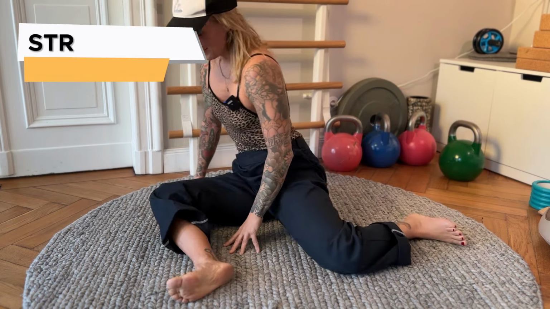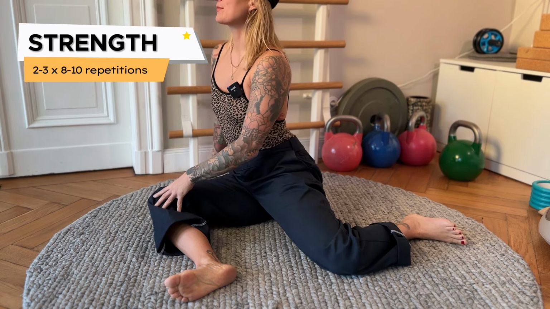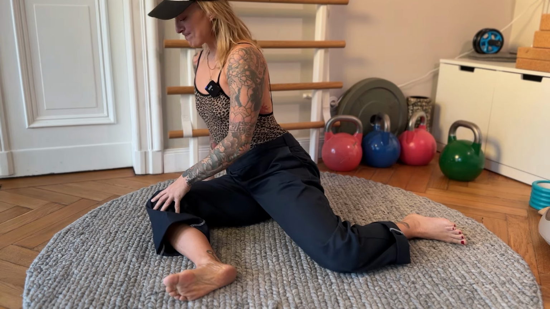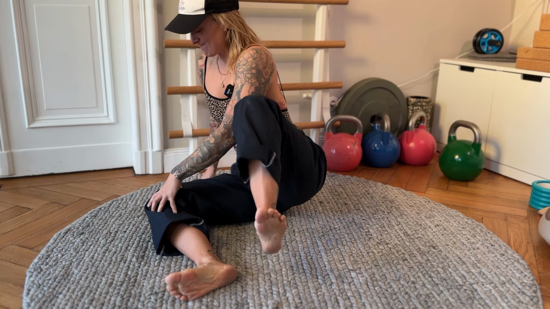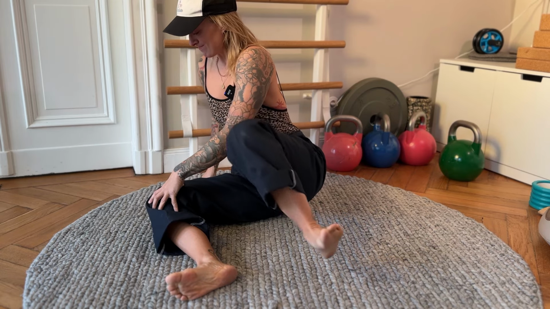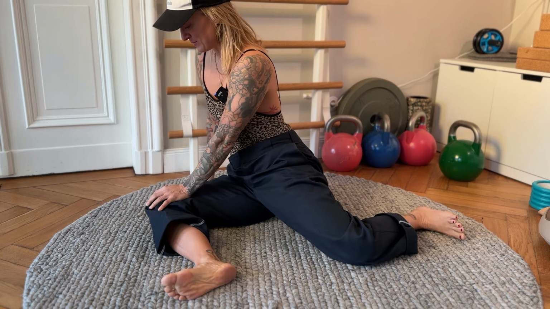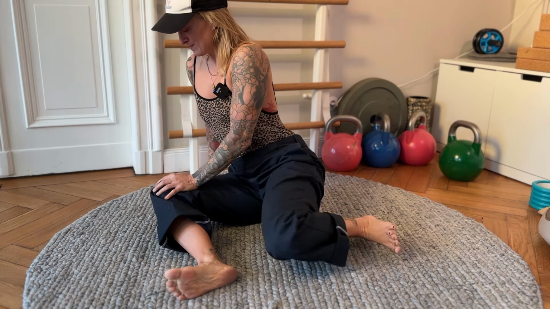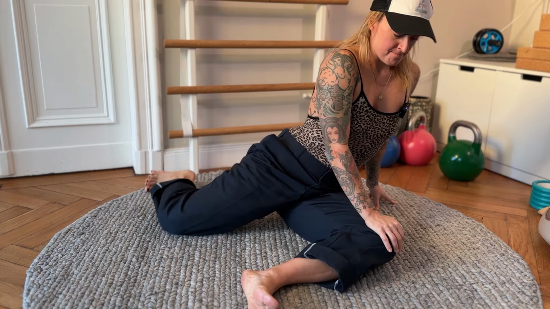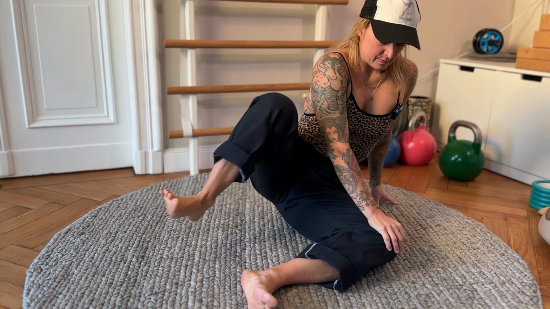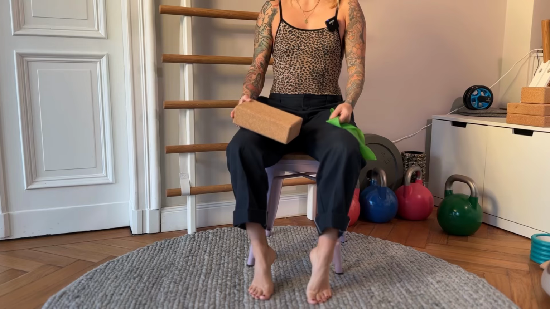Start on the floor and separate your bent legs in 90-degree angles. The front leg is in external rotation, the back leg in internal rotation. Lift the back leg up. Stay as upright as possible and lift the knee up toward your shoulder. Then actively return the back leg to the floor. Go for 2 to 3 sets of 8 to 10 controlled repetitions. Always work both sides evenly to avoid imbalances.